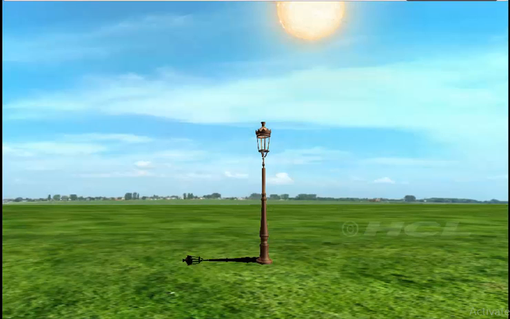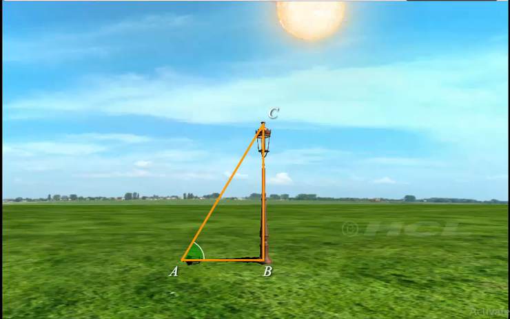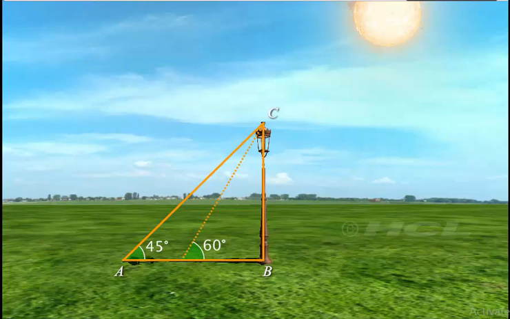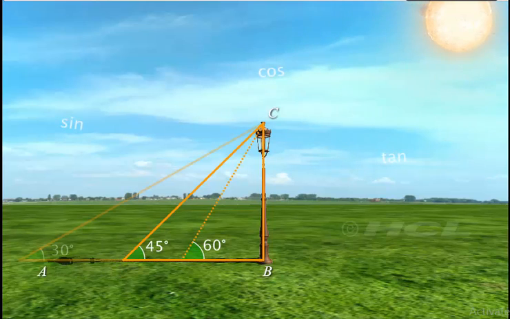As sunlight falls on the pole, the beam makes an angle with the pole and the shadow. As the sun changes its position, the angle changes, and the length of the shadow changes according to the angle made by the sun.